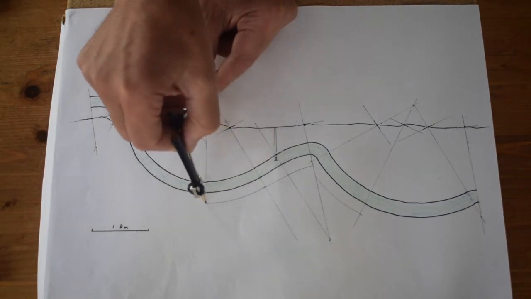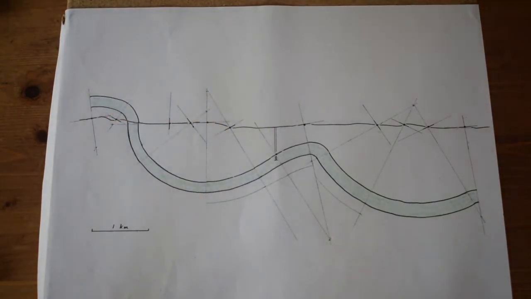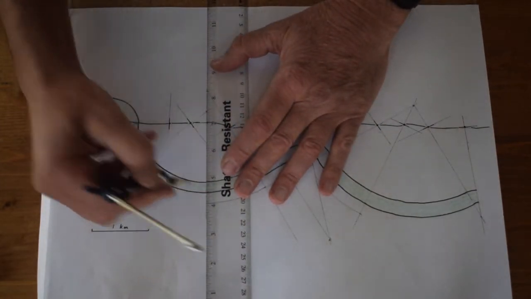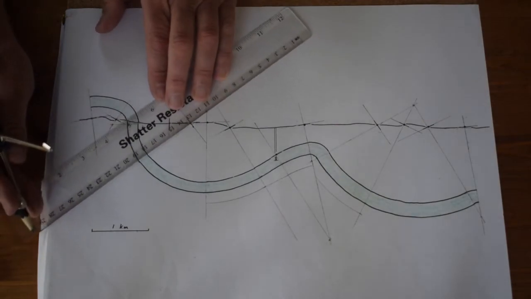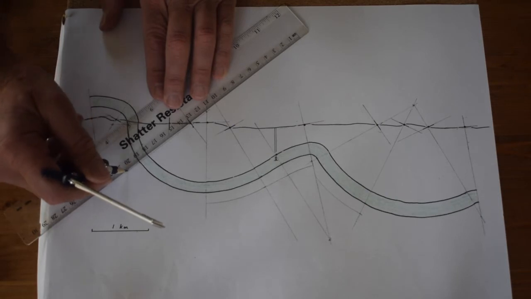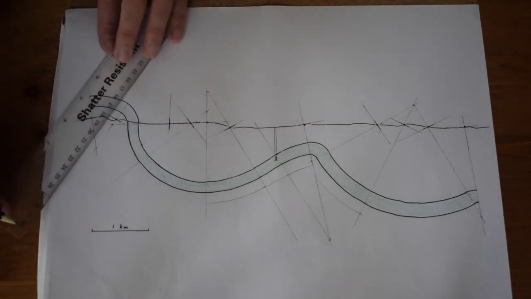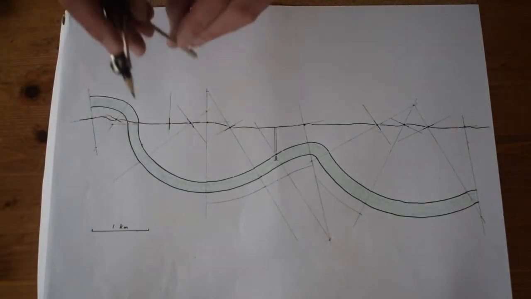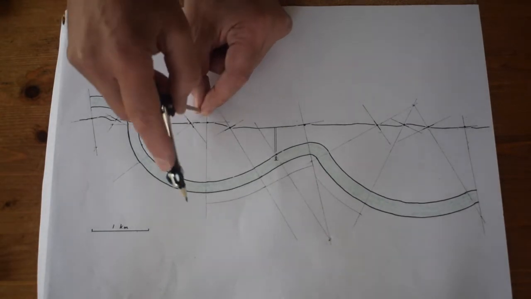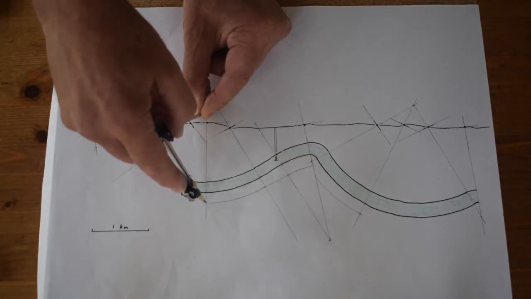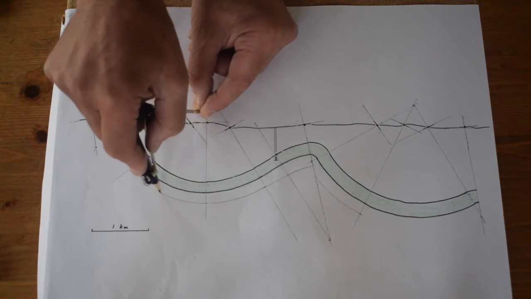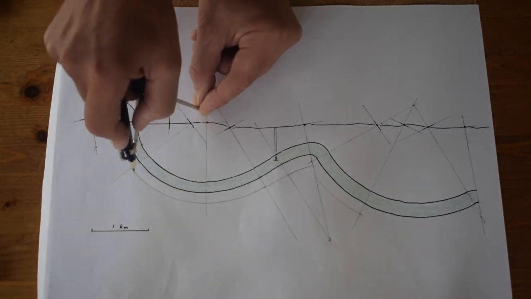Draw it around to there. I'll just have to extend this construction line down. While I'm at it, I'll extend that one because that's where we're heading in our next arc, like that, and those ones are fine. So let's continue. So this time our arc point is in here. We put the compass on the end of the bed as far as we've got and push that one around. That's looking pretty good.